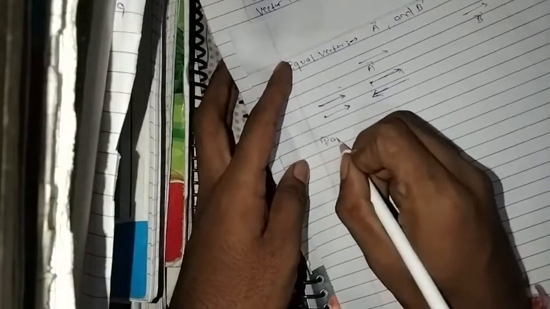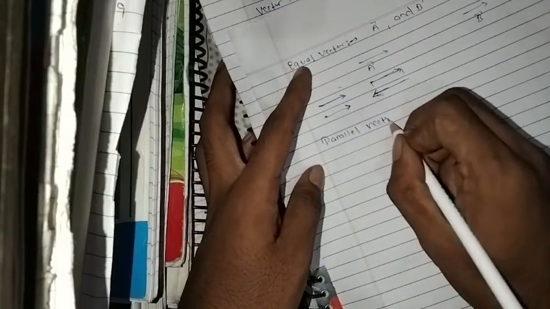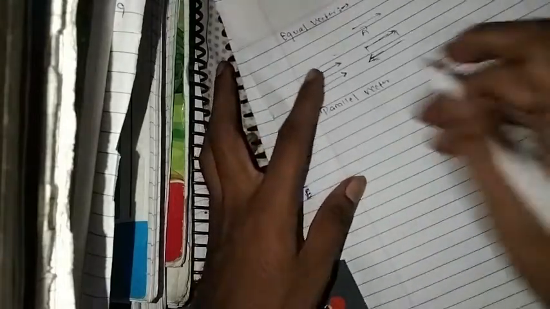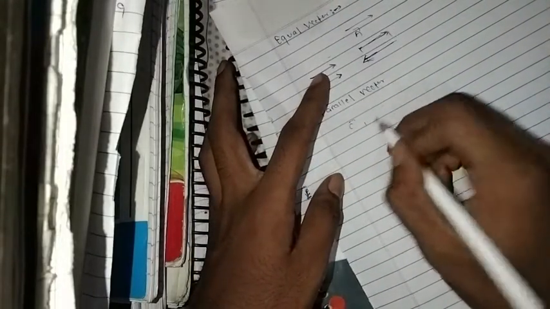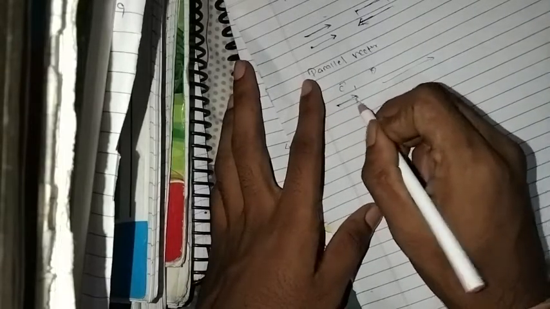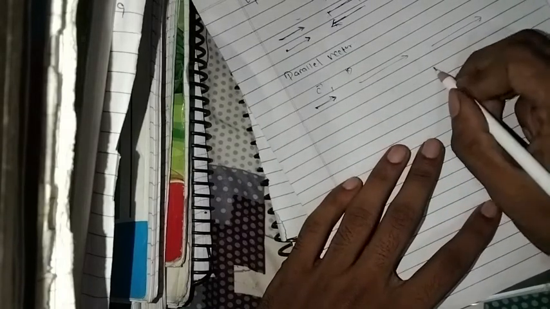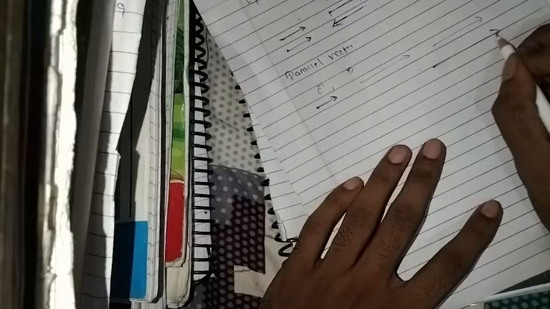Our next one is parallel vector. Suppose we have vector C and vector D. Their magnitude doesn't matter. What only matters is whether their direction is the same or not. If vectors are called parallel, then their direction should be the same. This is a parallel vector. It doesn't matter what the magnitude of either vector is.